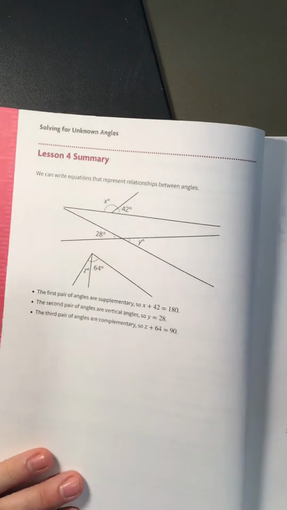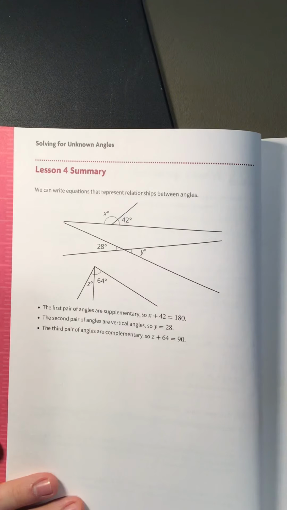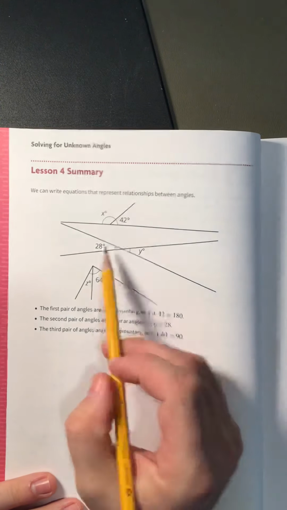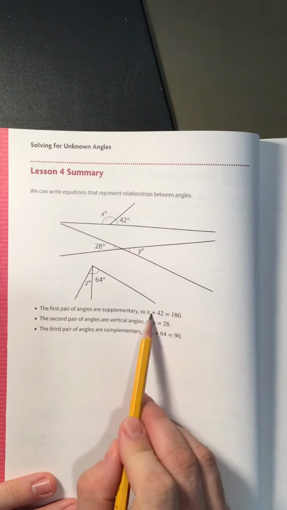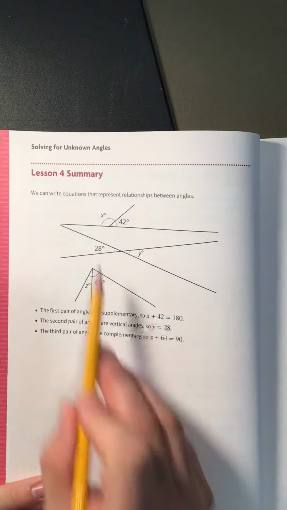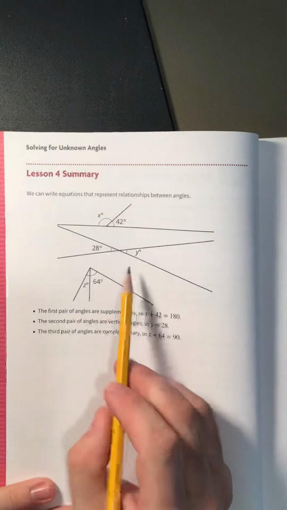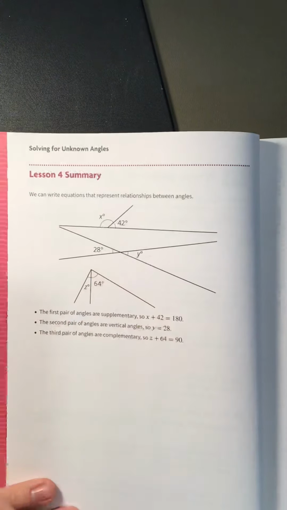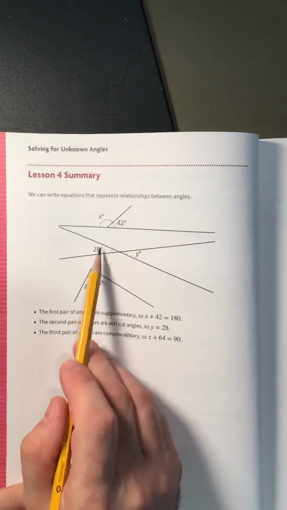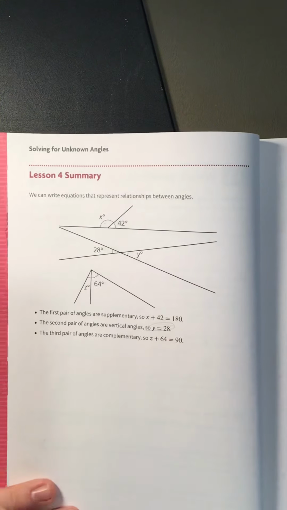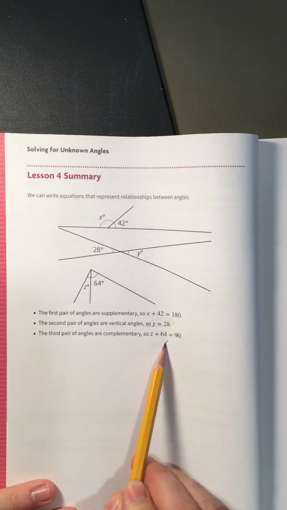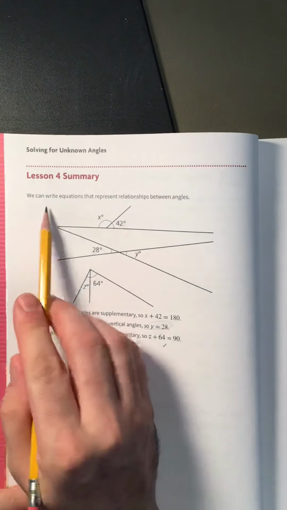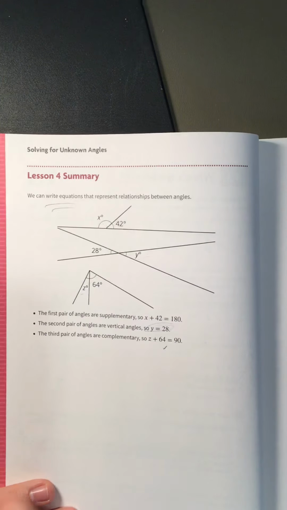All right, summary there. Again, self-explanatory like the ones we have talked about. You can write equations. These two things make a straight angle, so x plus 42 equals 180, and you'd be able to solve for x. Next one, vertical angles. 28 is the same as y, so my equation would be y equals 28. And the last one, it says the third one is complementary. That means they have to equal 90. And again, you could solve for z, but it just wants you to practice being able to write an equation.